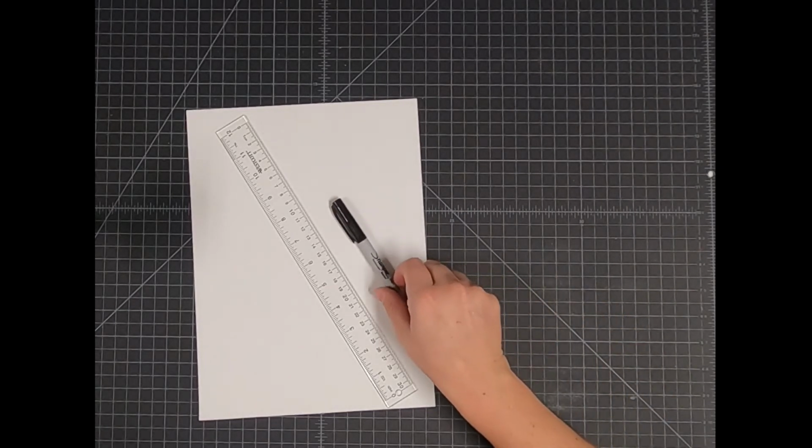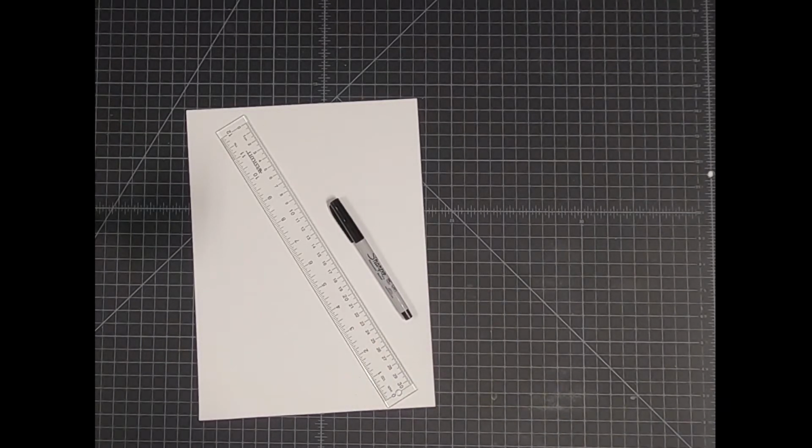Now I'm going to use a Sharpie. It is a thin point Sharpie. You can use a pen, you can use a pencil, but that is up to you.